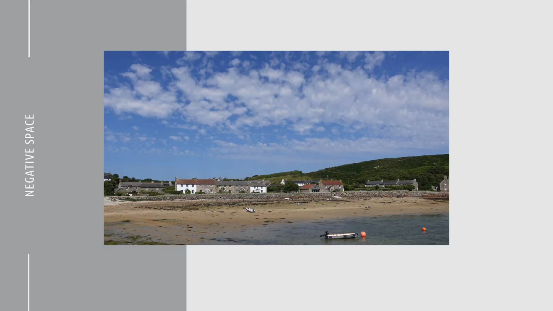Now we're on to negative space, and negative space is basically leaving lots of space in your image, lots of white space to let your subject breathe. It makes for a less cluttered photo. As you can see on the first image here, this is the Isles of Scilly again, and you can see that I've left a lot of negative space at the top of the image with the sky.